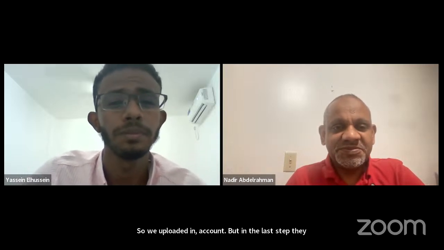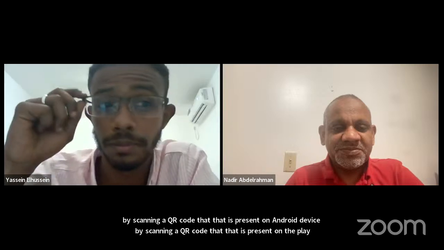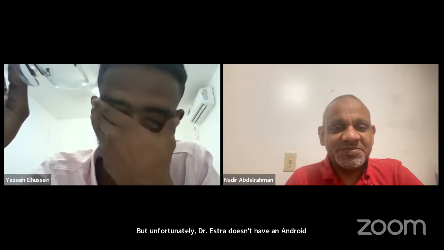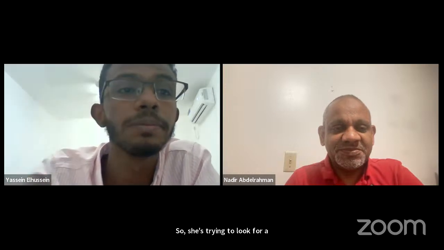But in the last step, they asked Dr. Isra to verify that she has an Android device by scanning a QR code that is present on the Play console itself. But unfortunately, Dr. Isra doesn't have an Android device. She uses an iPhone, so she's trying to look for a nearby Android device just to complete the last step.